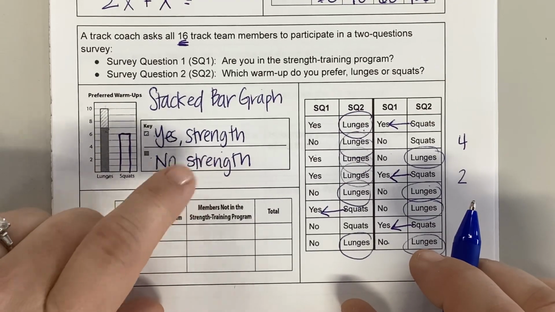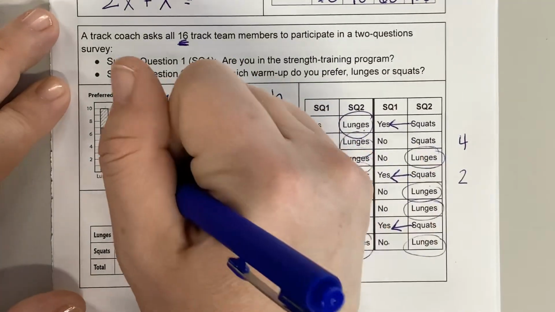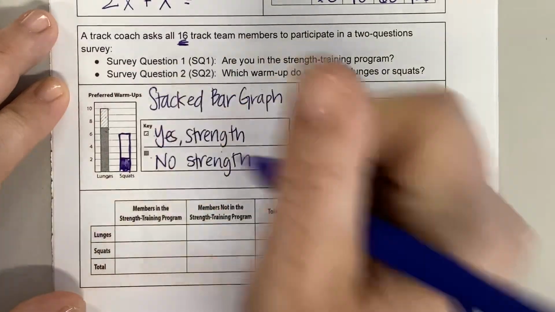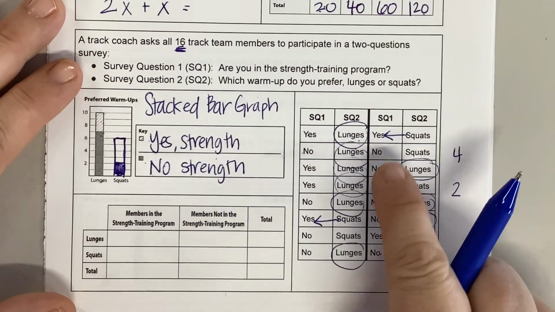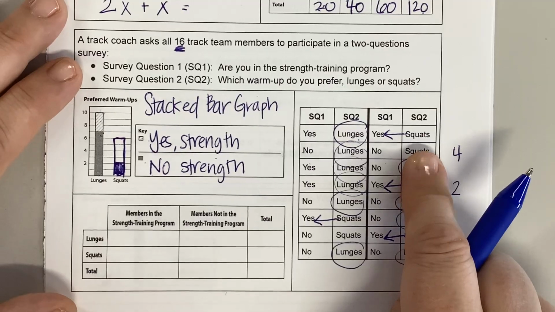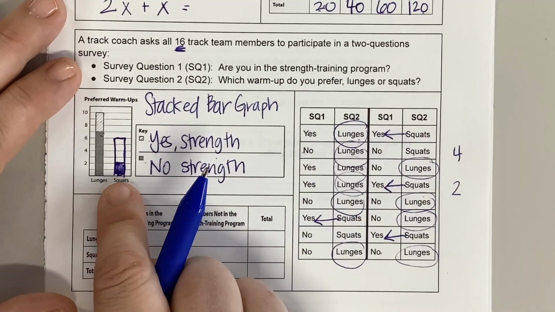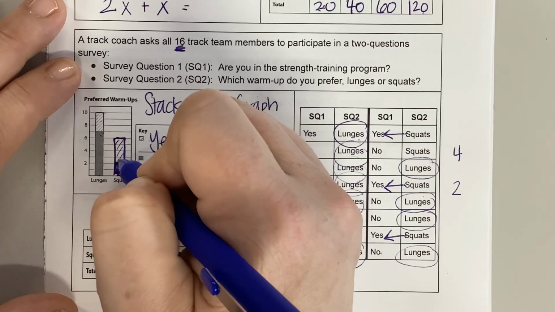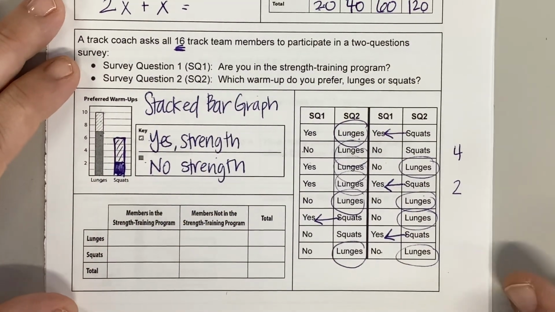No strength is 2, because no matching squats, because that's what we're doing right here, is 2. And then my top part is 4.